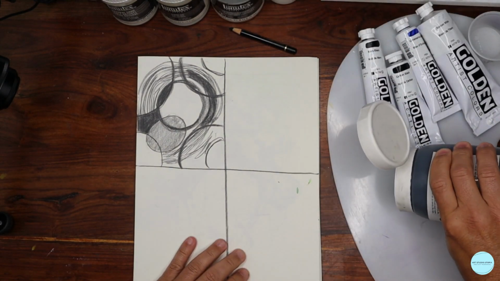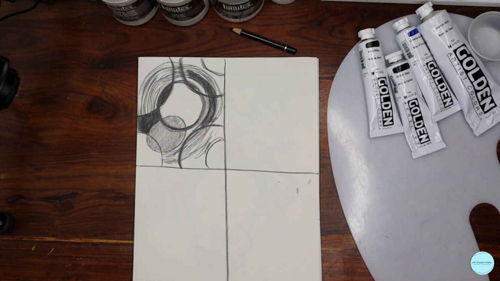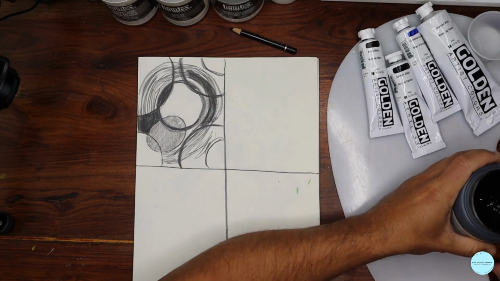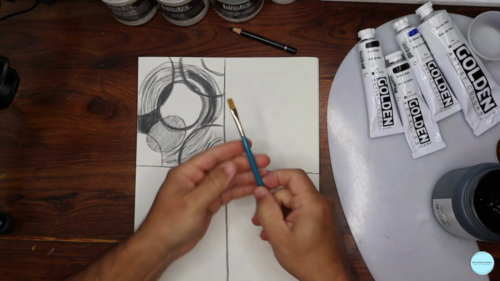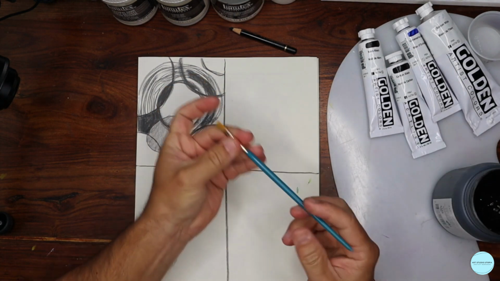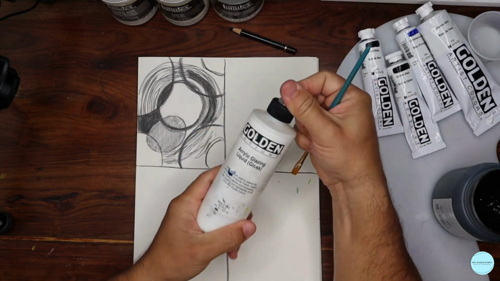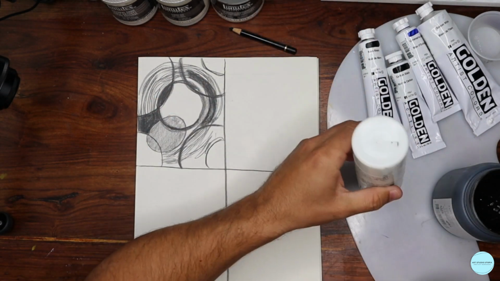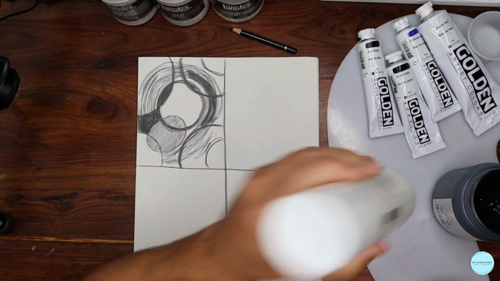number 2 here. And I'm going to just use a little bit of acrylic paint and water. I'm going to use a smaller brush. I'm going to be using a square brush. I am going to use a little bit of my fluid. You can use water, as I said before.